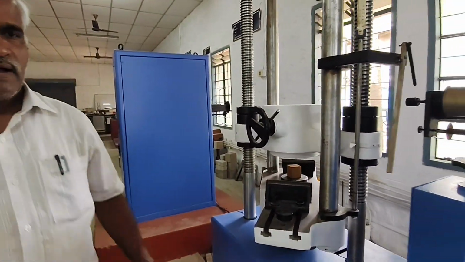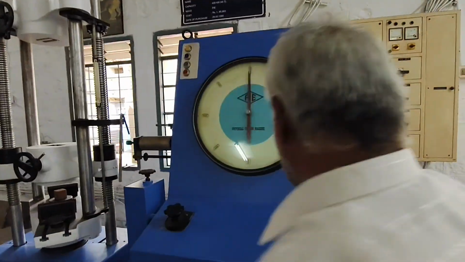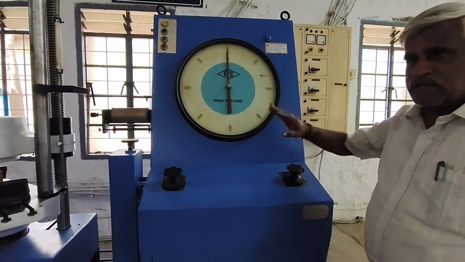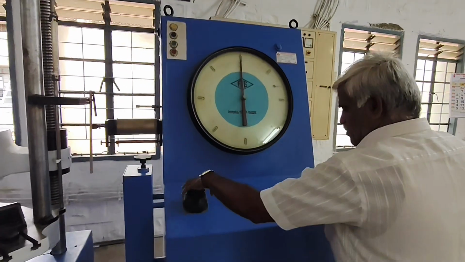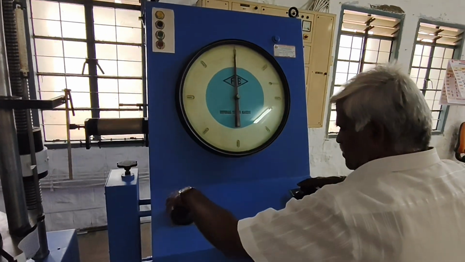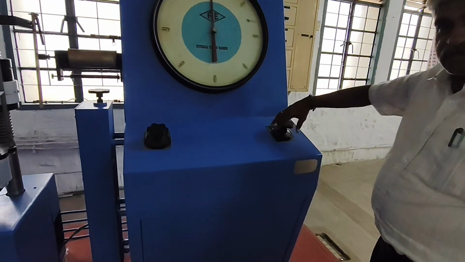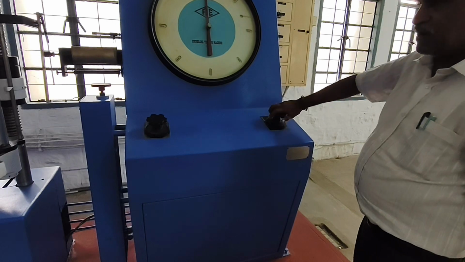Initially, on these hydraulic jacks, I have to close these two buttons. This is an anti-clockwise switch, you can close it. Initially it should be in a closed condition, so I am closing it.